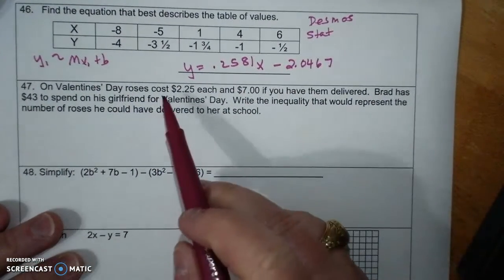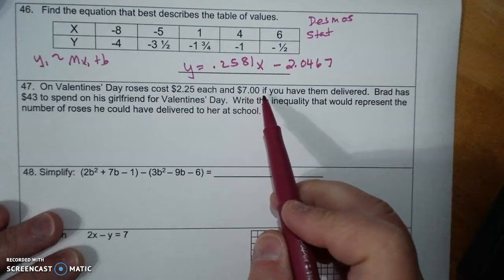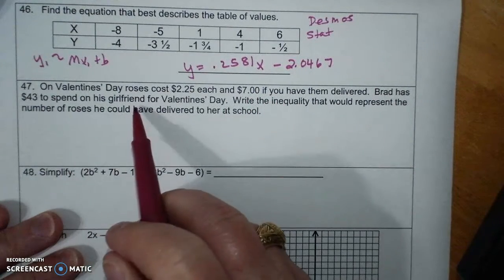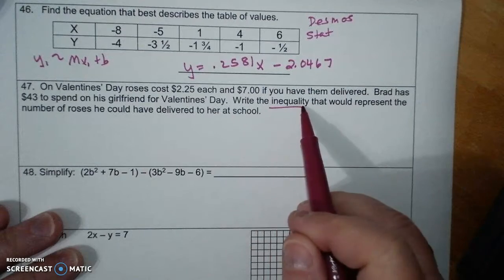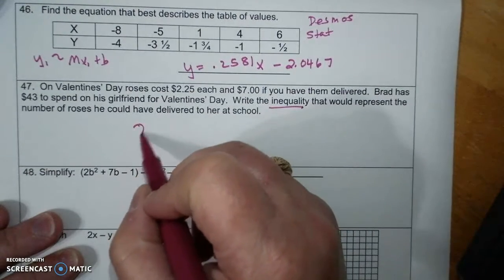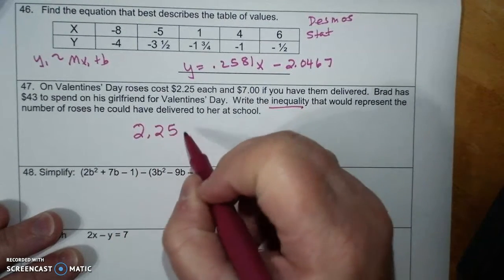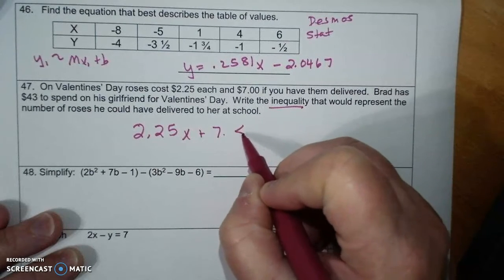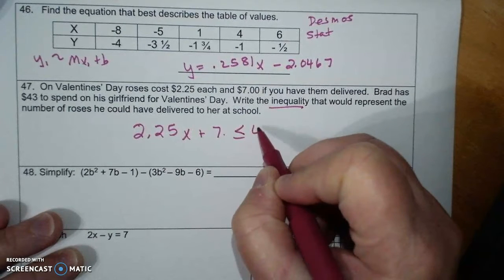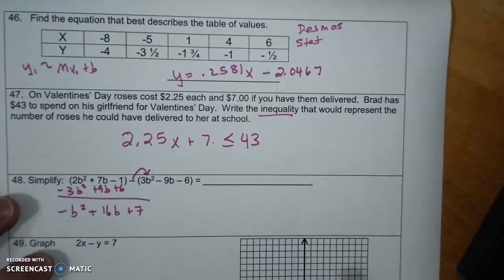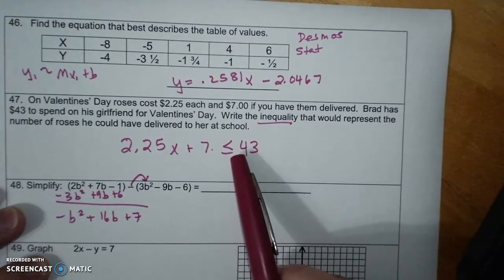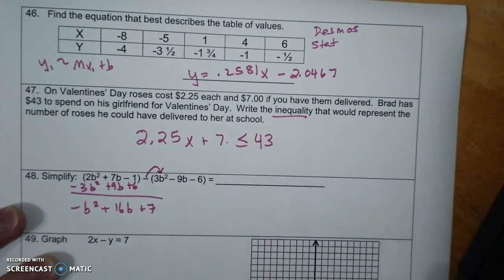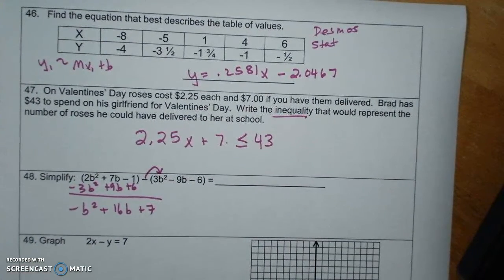On Valentine's Day, roses cost that each, and $7 if you have them delivered. Brad has that to spend on his girlfriend. Write an inequality that would represent this. I'm going to do 2.25x plus 7 has to be less than or equal to 43. So this is less than or equal to 43. My video stopped, and so I paused it, and we're going back.